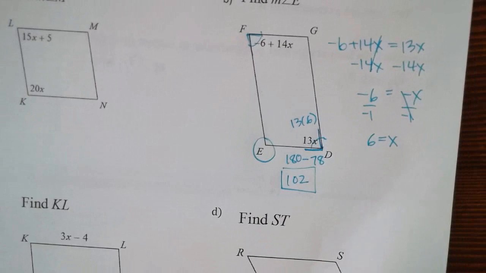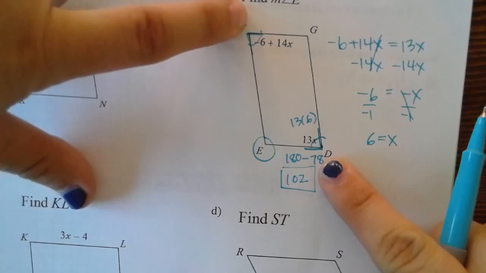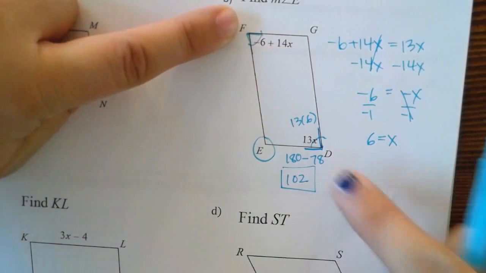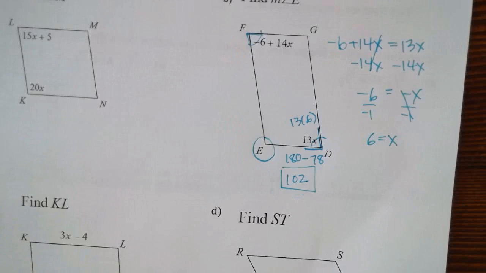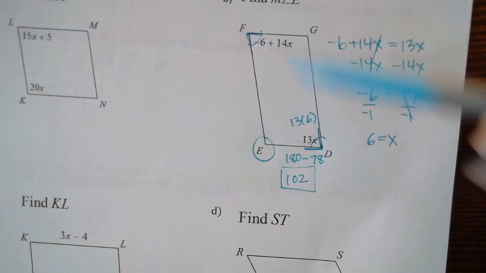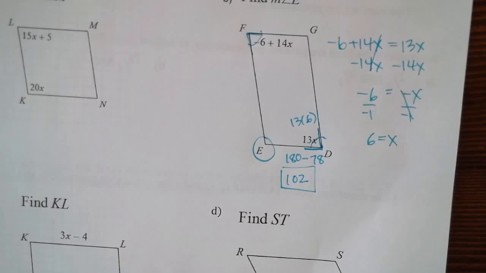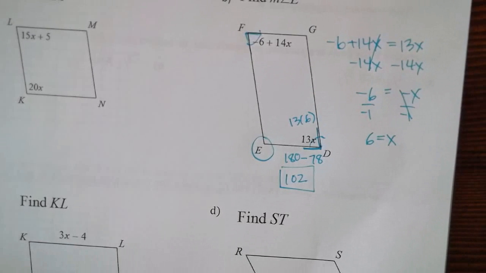Generally, I say don't trust the picture, but at least the picture can give you a guideline. These look like they're kind of equal, right? So if you have absolutely no clue what to do and you really don't remember, but you know either I have to set them equal to each other or add them together, by looking at the picture, my guess would be setting them equal because they look equal. Use the picture to guide you. You can't always trust the picture, but it can give you a point of reference.